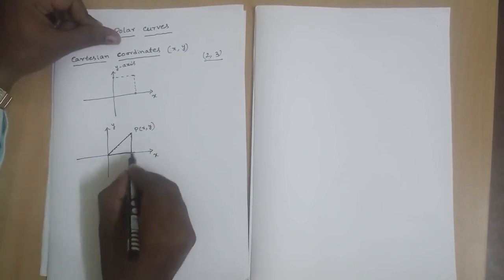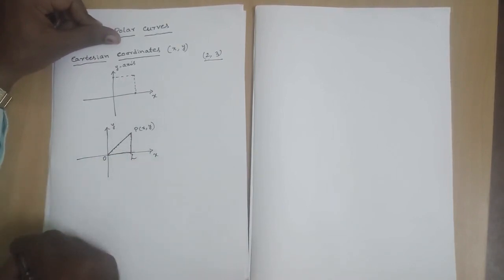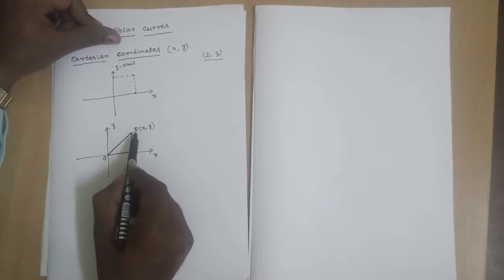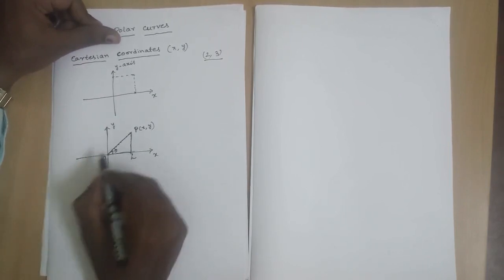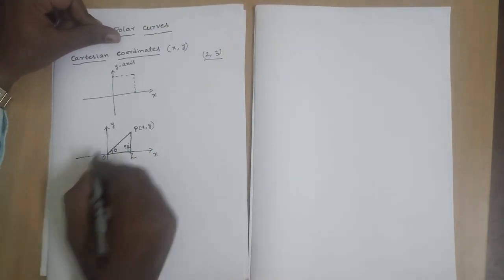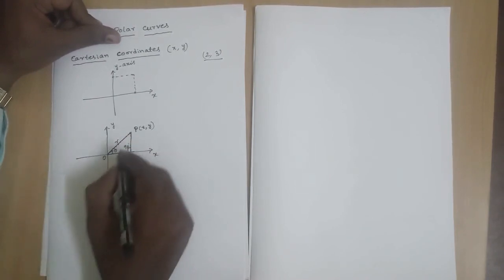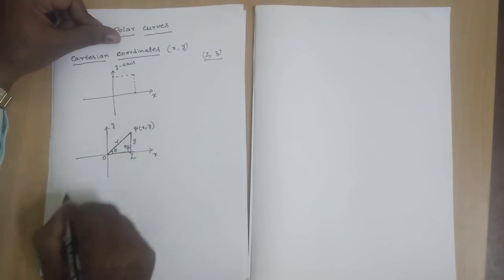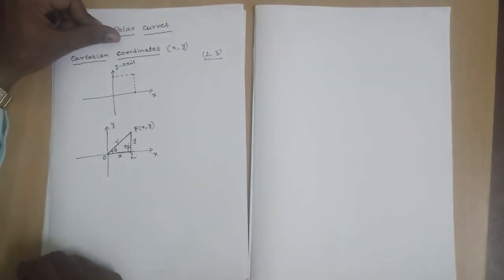Here I call the origin O, this foot of the perpendicular L, and here it is P. It makes an angle theta anti-clockwise, and the angle at L is 90 degrees. The distance OP is the radius, so I call it r, and this one is perpendicular, y, and here x, the x-axis.